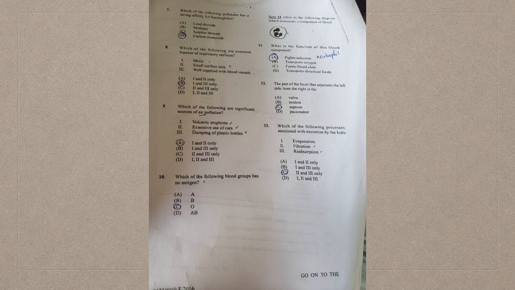So again, I'm going back. Affinity is just talking about liking, how liked something is, or how willing something is to accept this molecule. So affinity is a liking for something. Carbon monoxide is more liked than oxygen by hemoglobin.